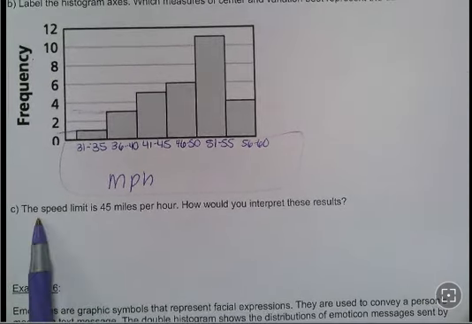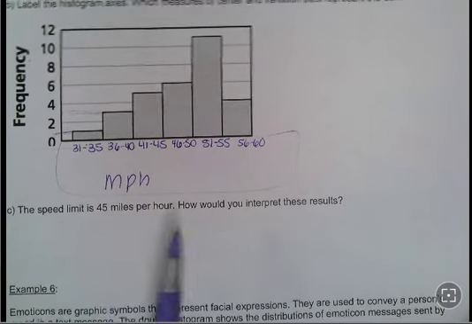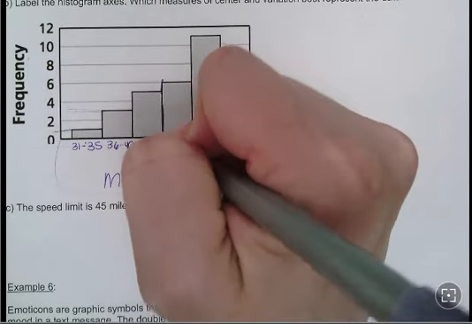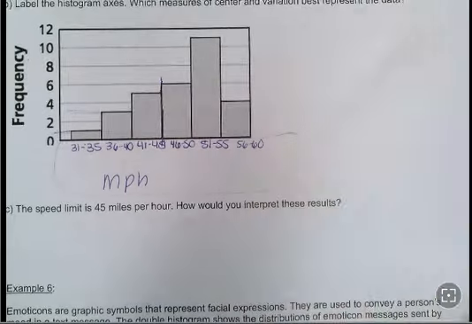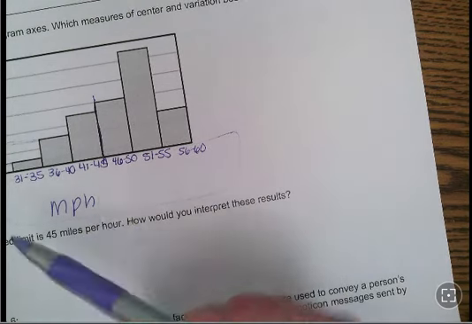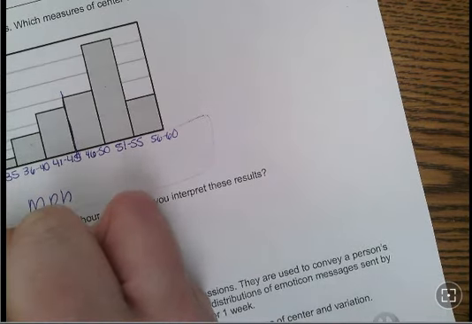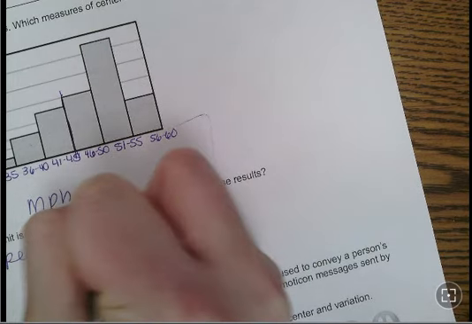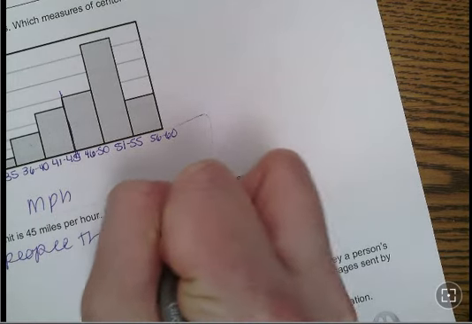Okay, so the speed limit is 45 miles an hour. So here's the speed limit, right? So all these people over here are speeding. And so how would you interpret these results? There are exactly, let's see, 5, 6, 7, 8, 9. There are 9 people that obey the speed limit.